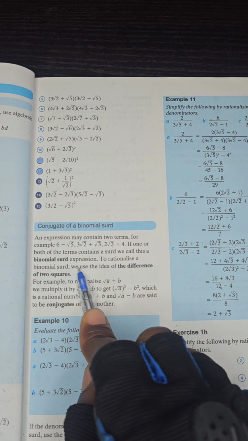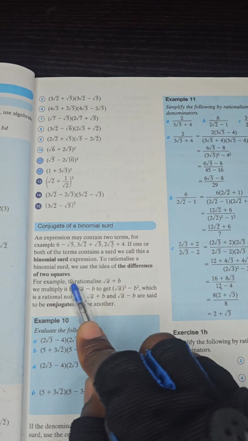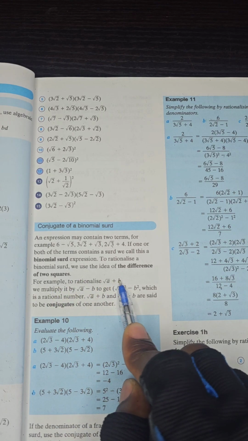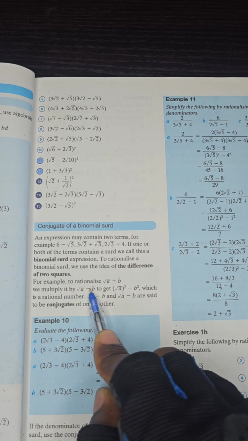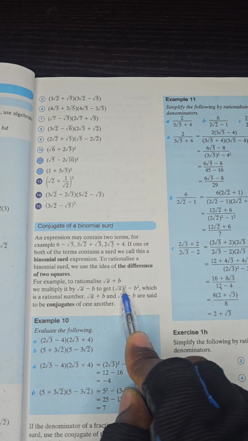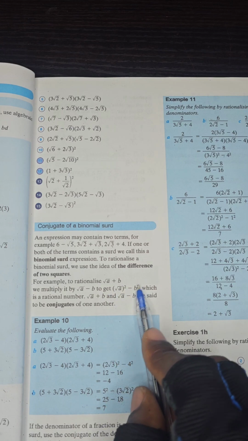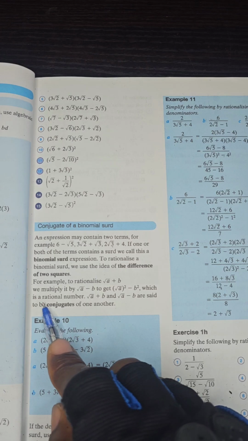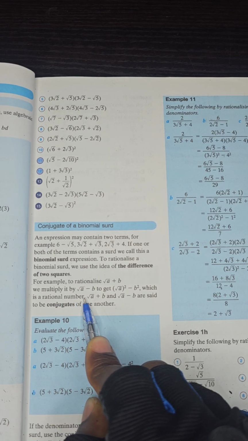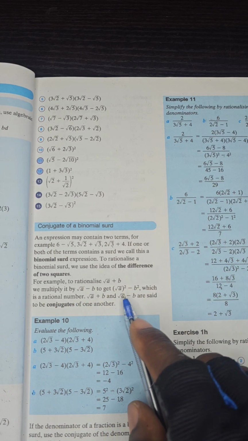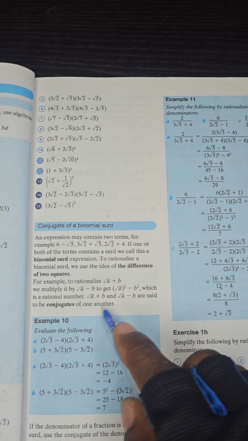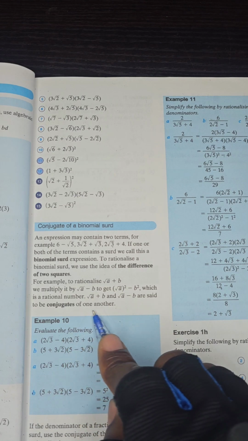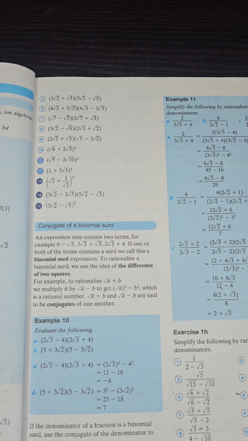To rationalize a binomial surd, we use the idea of difference of two squares. For example, to rationalize root a plus b, we multiply it by root a minus b to get the final answer when you multiply it out. I'm going to show this in the example, which is a rationalized number. You know what it means when the number has been rationalized. There is no longer a surd in it. Numbers root a plus b and root a minus b are said to be conjugates of each other.